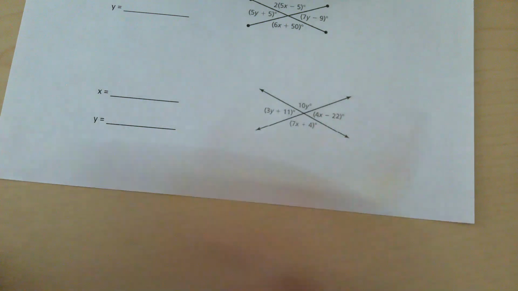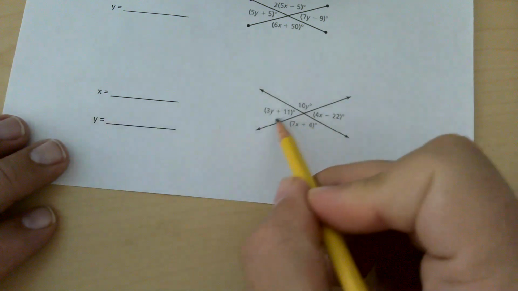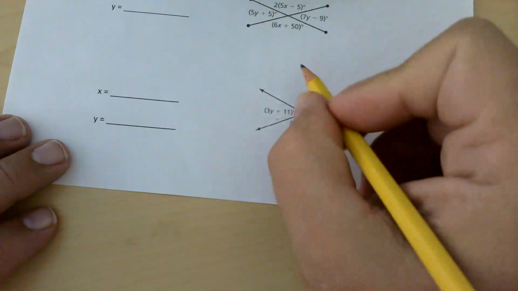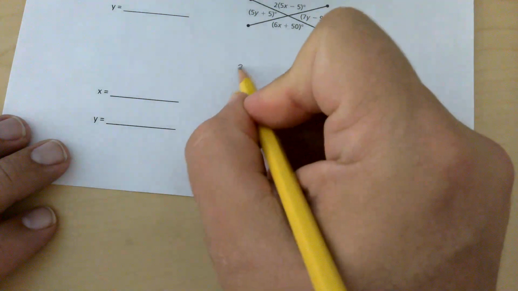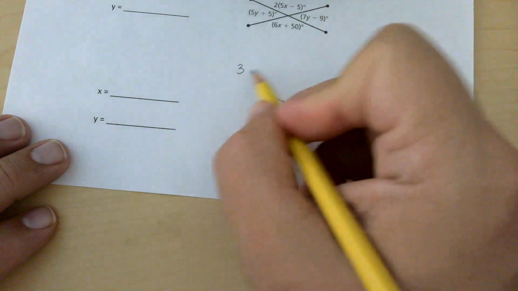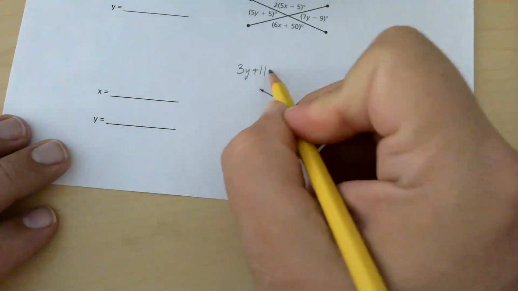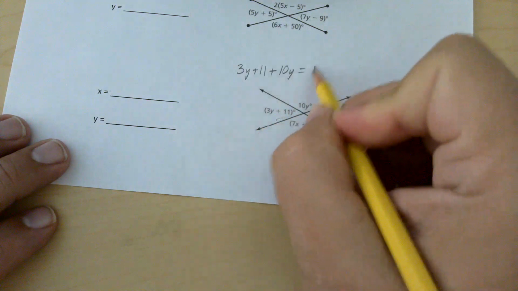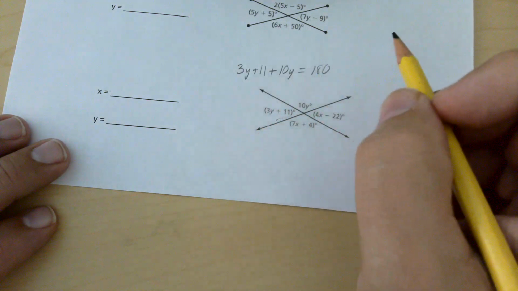Well, there's an easier way. We can use the idea of linear pairs. And I want to match it so that I have my y's together. So I can take this angle plus this angle. I'll write that up here. I have 3y plus 11 plus my 10y, and I know that has to equal 180.